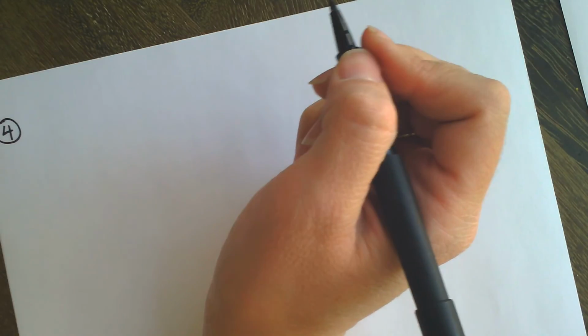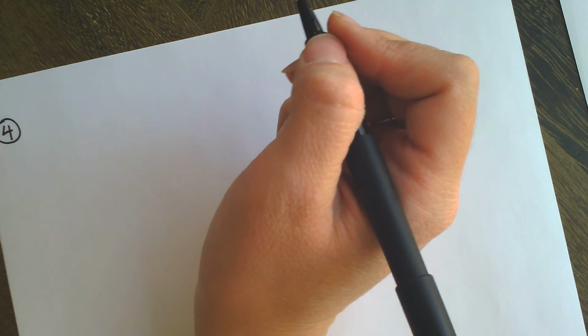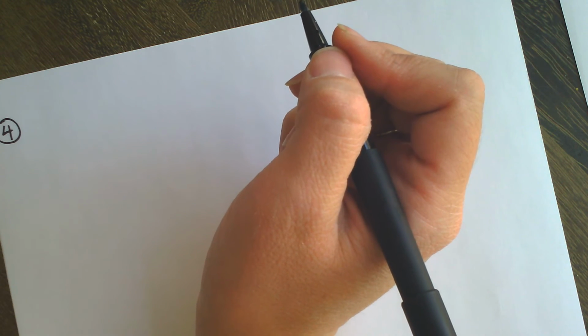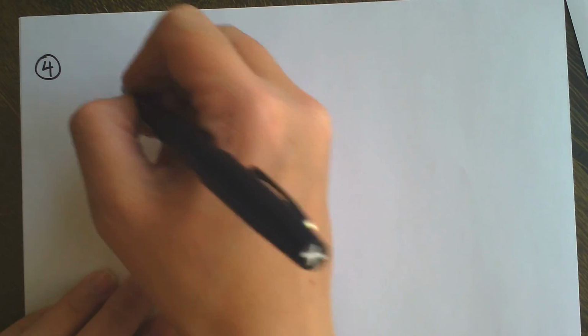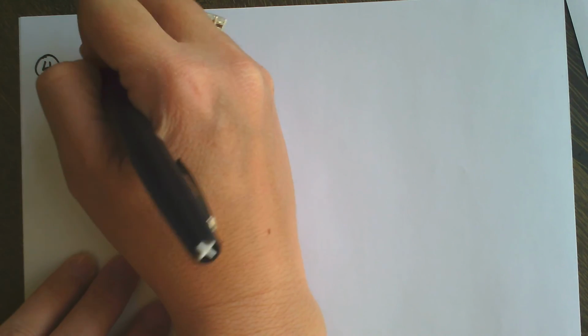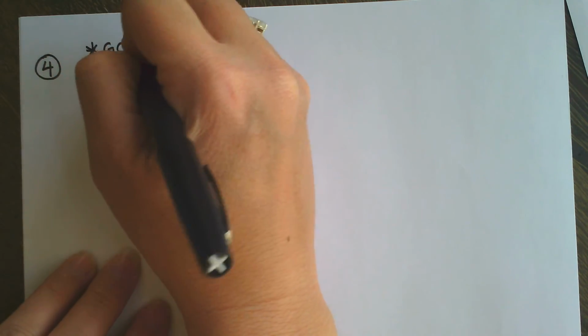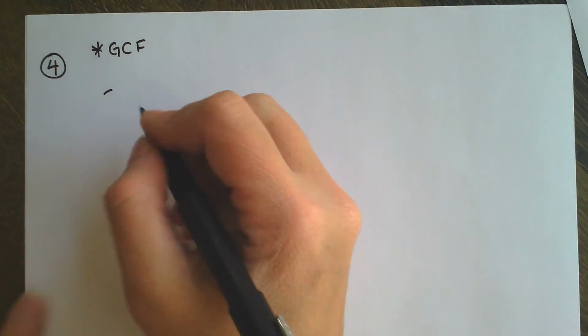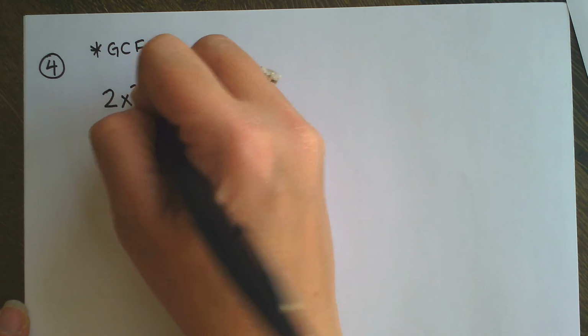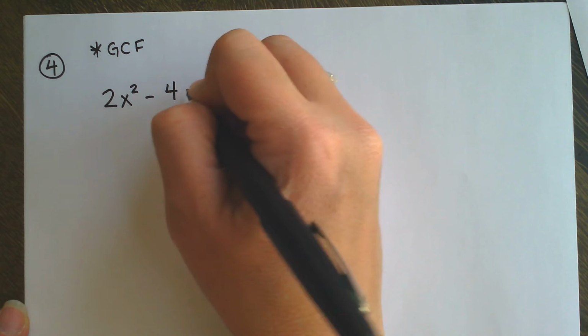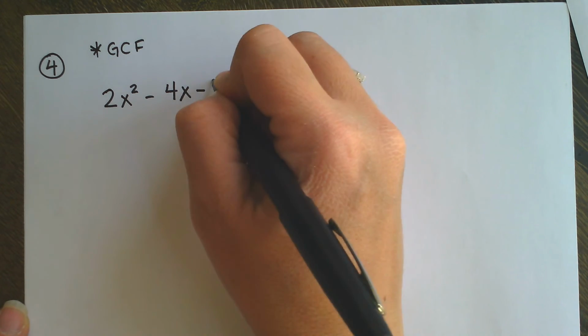I'll do another one. Okay, so this is going to be another problem with a greatest common factor. Just as a warning, they won't warn you in Delta Math or on the EOC, but I'm just giving you a heads up.